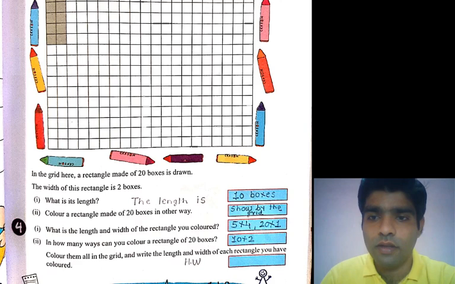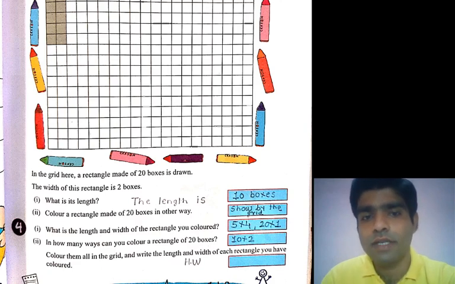Now we start with the first question. What we have to find out is its length. So first of all, how can we find its length? The width of the rectangle is two boxes. This is a given condition, and the rectangle is made of 20 boxes. This is also a given condition. By using the given conditions, what is the length? The length is 10 boxes.